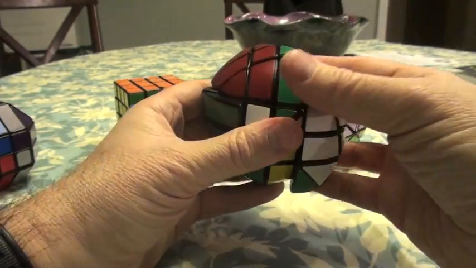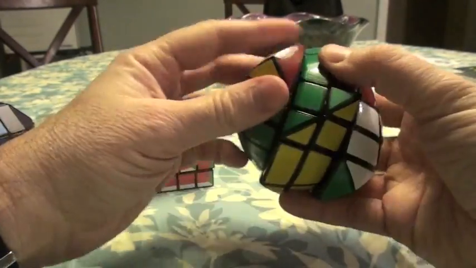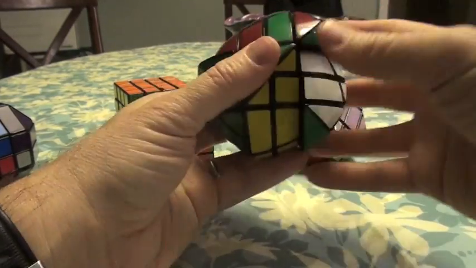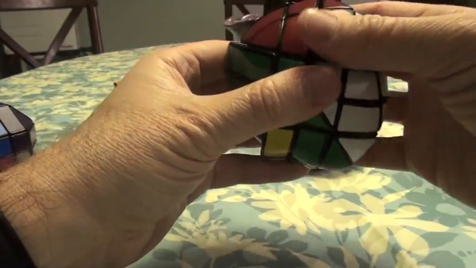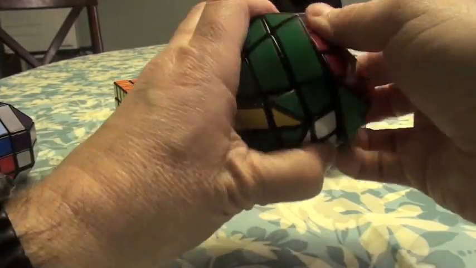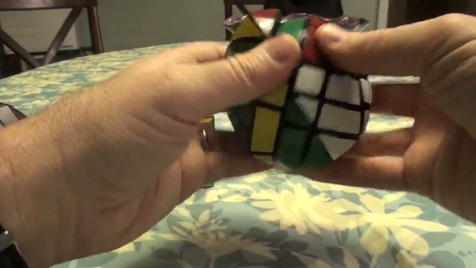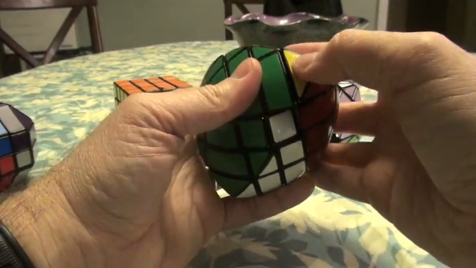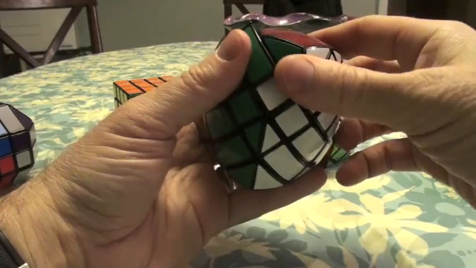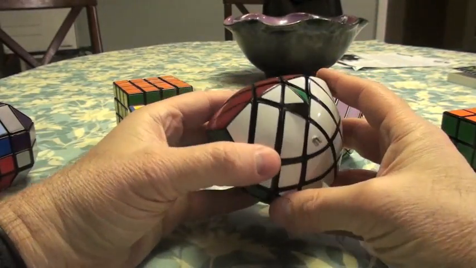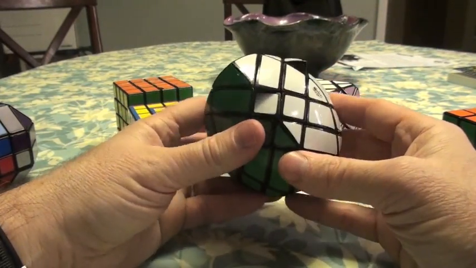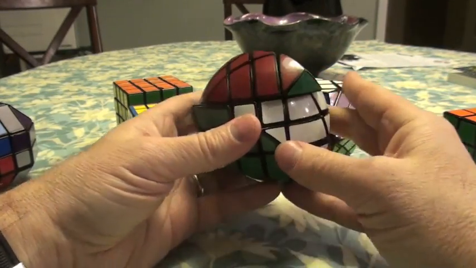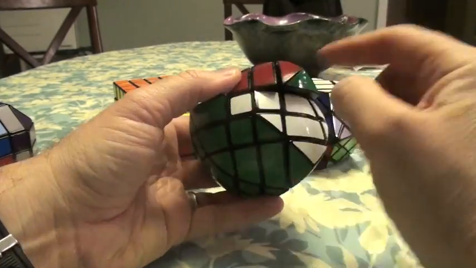So turn, turn, turn, turn, turn, and turn. And this turns back over here with that same algorithm. Just like that. Okay? And now we're going to do it again. Actually, this will come over here, and now we're going to do that algorithm once more. This to come here, this to come here, this to come here.